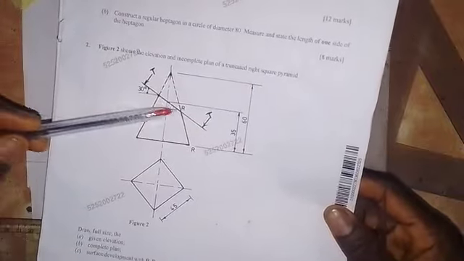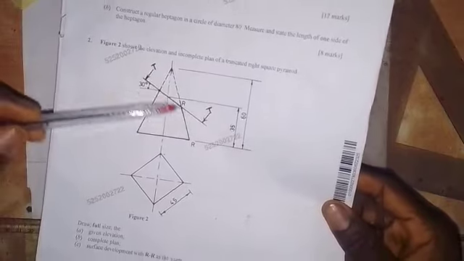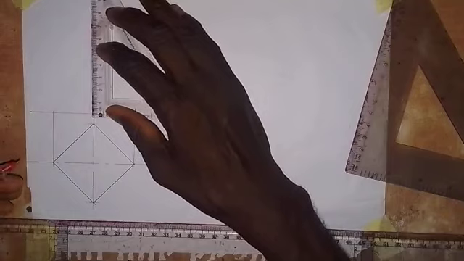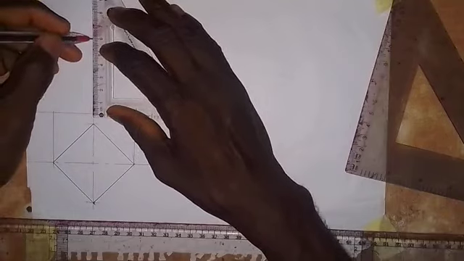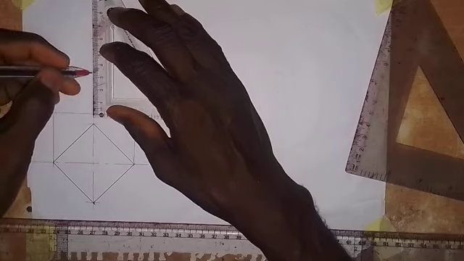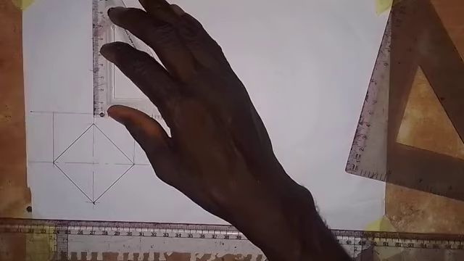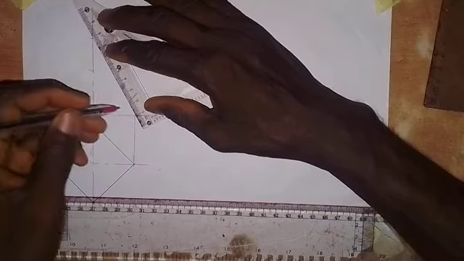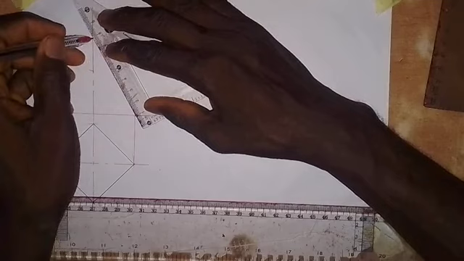For us to draw this cutting plane, the cutting plane touches the center line at this point, which is 35 millimeters from the base. So let's take a measurement of 60 millimeters on this line. From the base, I will take 35 millimeters up on the center line. Next, I connect this point with the apex of the pyramid, and I will do the same thing here.